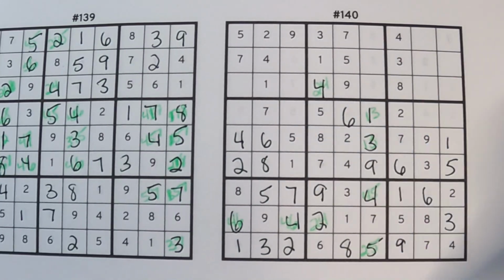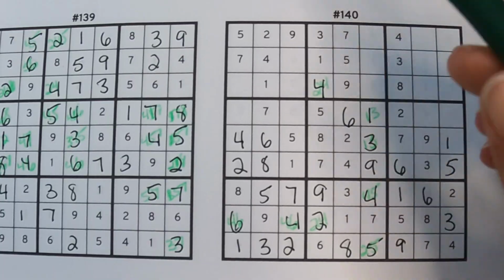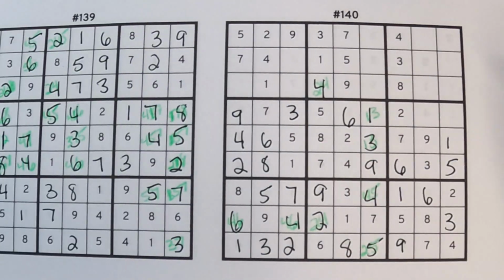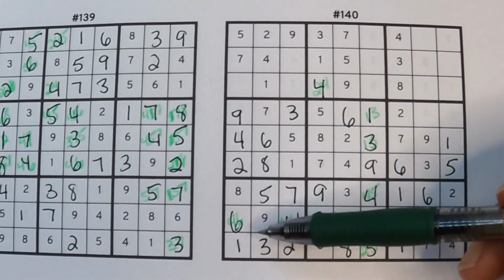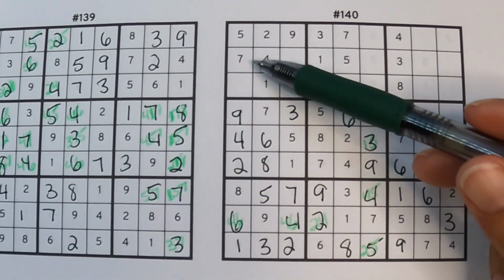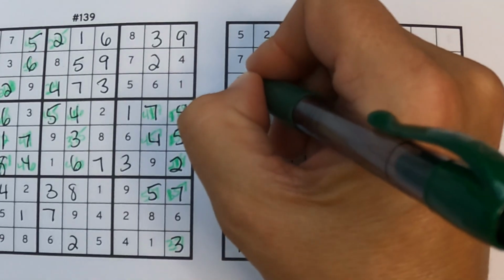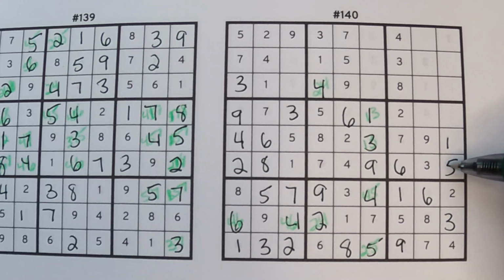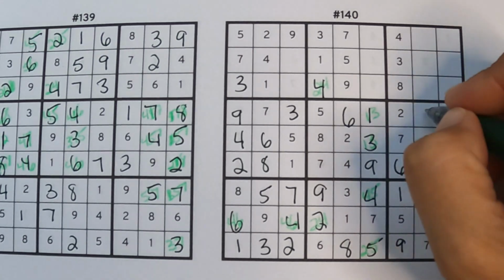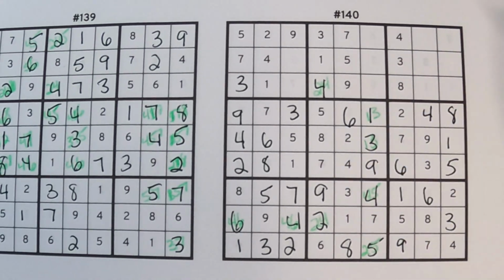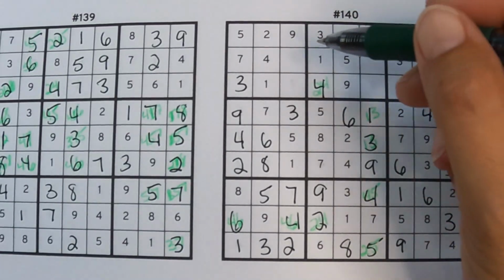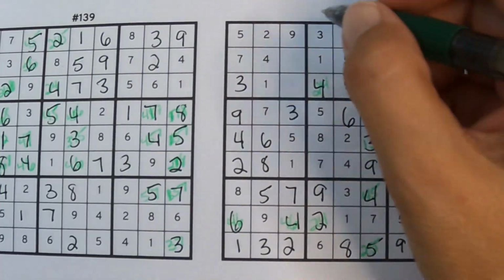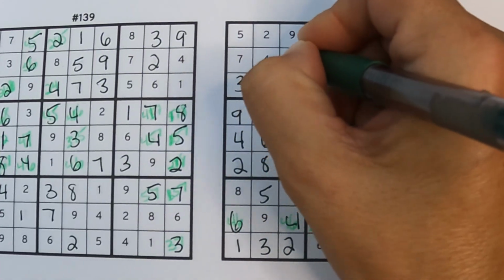For this box now, we're missing 3 and 9. We've got a 9 here, so 3, 9. For this column now, we're just missing a 3. For this box, we're missing 4 and 8. We've got an 8 here, so 4, 8. For this box now, we're missing 6 and 8. We've got an 8 here, so 6, 8.